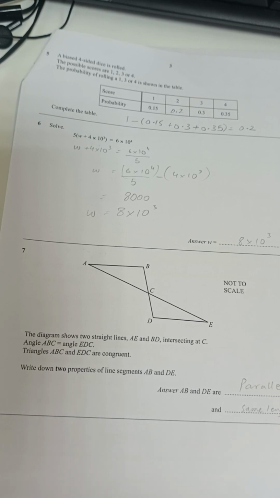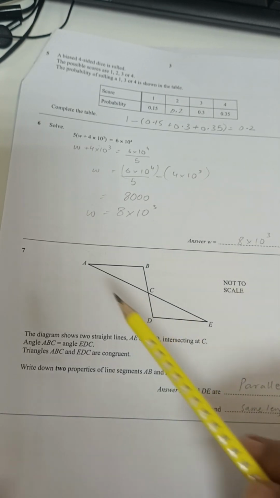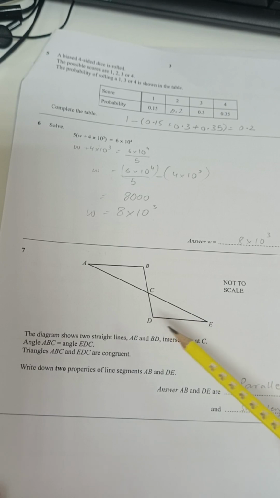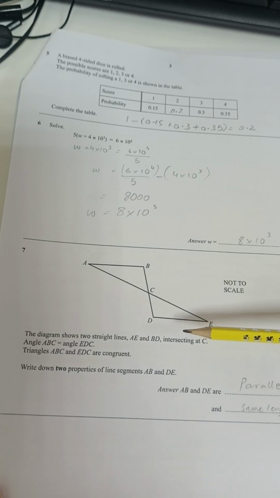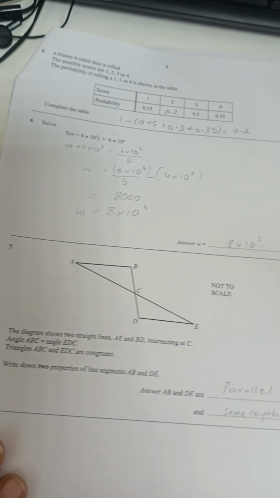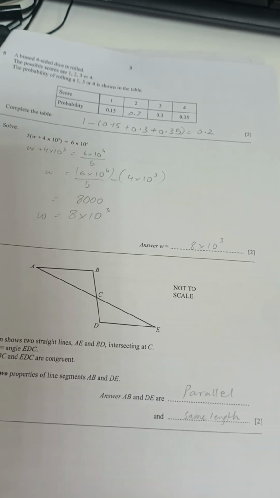Question 7 is followed by a diagram which says that the diagram above shows two straight lines AE and BD intersecting at C. Angle ABC and angle EDC are equal to each other. Triangles ABC and EDC are congruent. Write down two properties of line segments AB and DE. So these are the line segments we are talking about, AB and DE. If they are congruent triangles, it means the lengths are the same. So we can say that the lengths of these two segments are the same. Plus, we can also say that they are parallel to each other. So the two options will be parallel and same length.